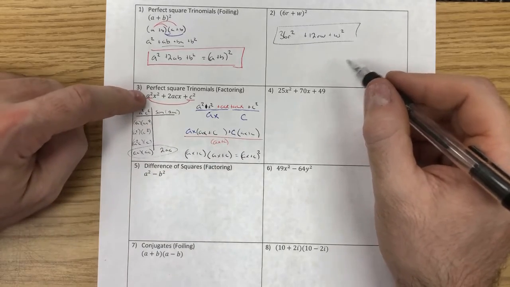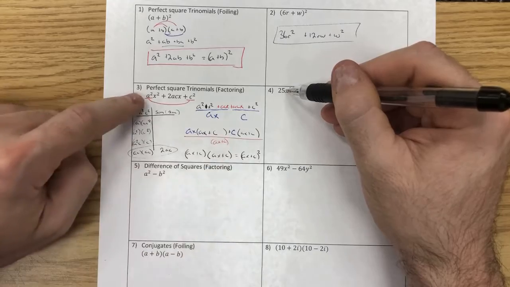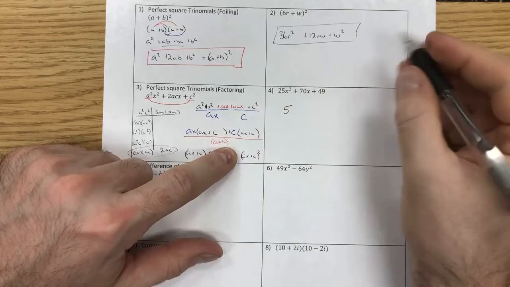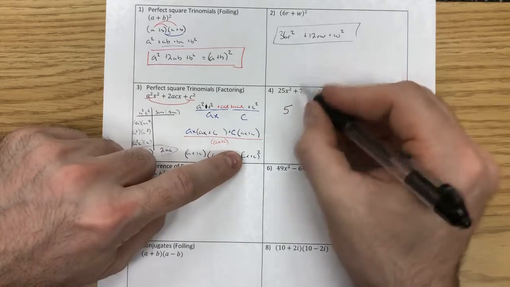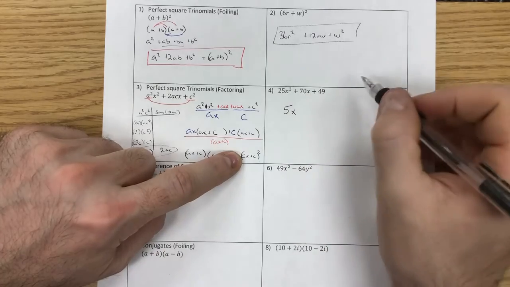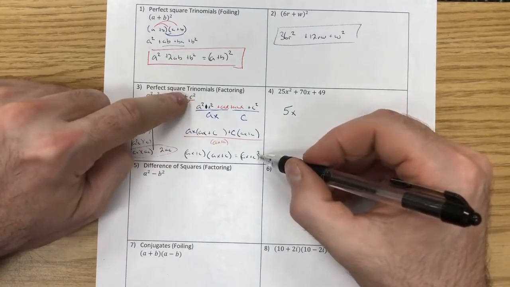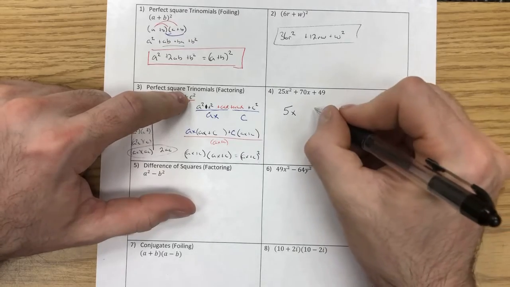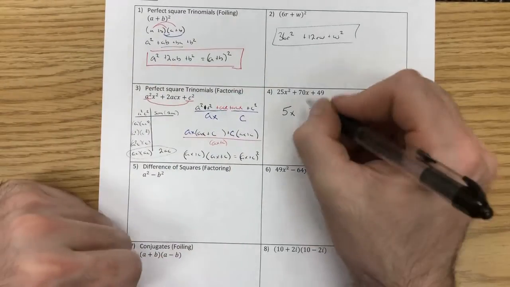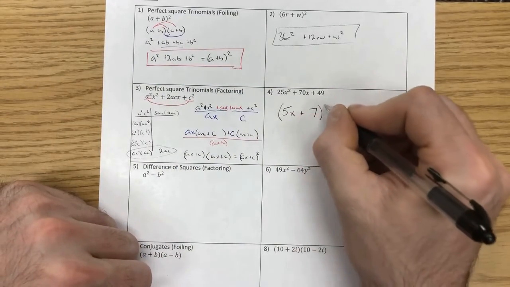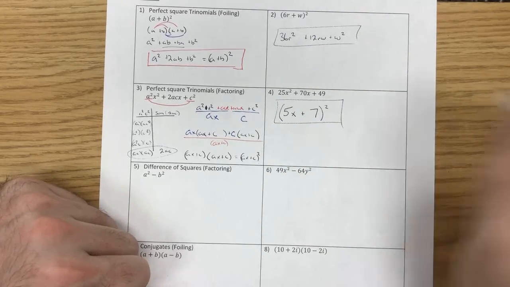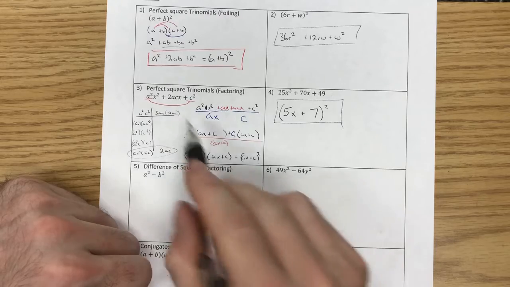I'm going to say, okay, I need to find the square root of that number. So the square root of 25 is going to be 5. I'm also going to take the square root of that variable, x. Square root of 25x squared is 5x. And then I'm going to need to take the square root of that number on the end. 49, that's going to be a 7. And because this was a positive, I'm going to include it as a positive. Squared. There we go. No steps necessary, because we've proven that it works for any combination that follows this pattern.